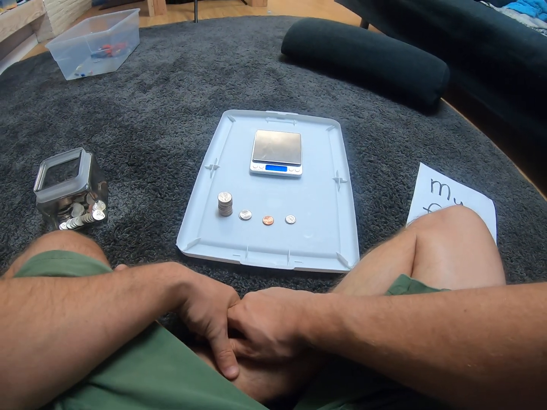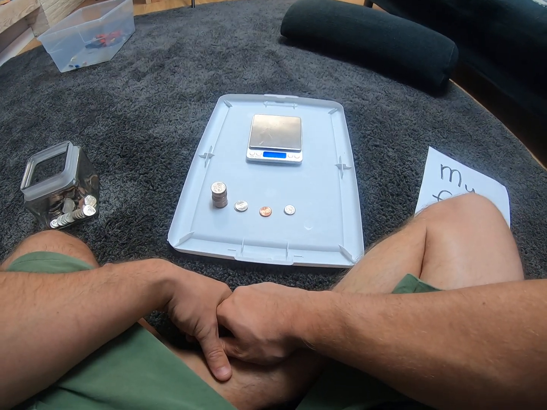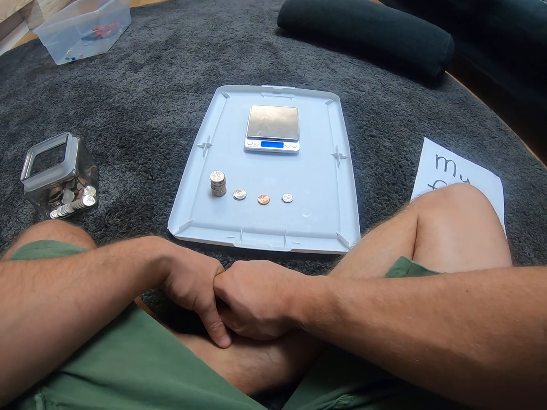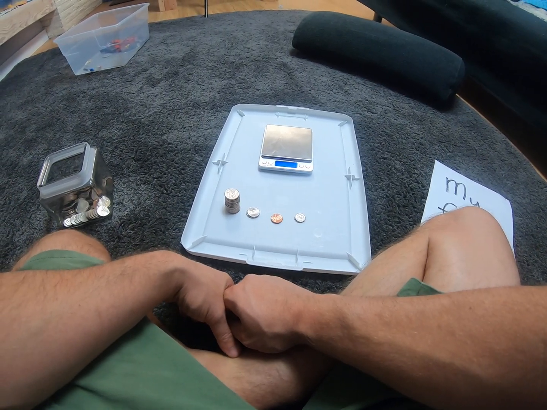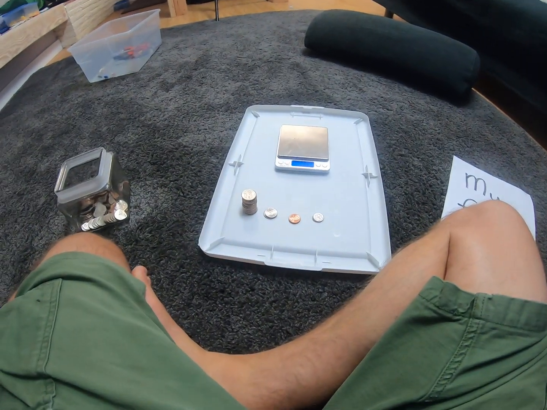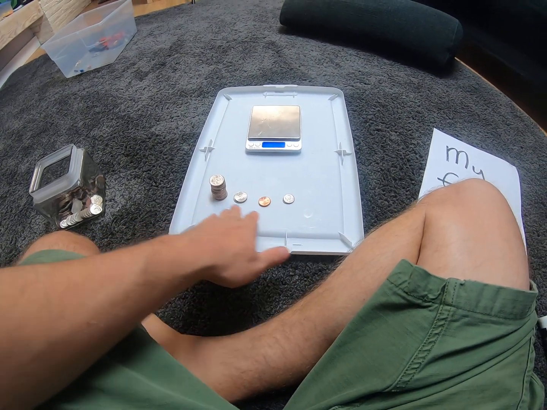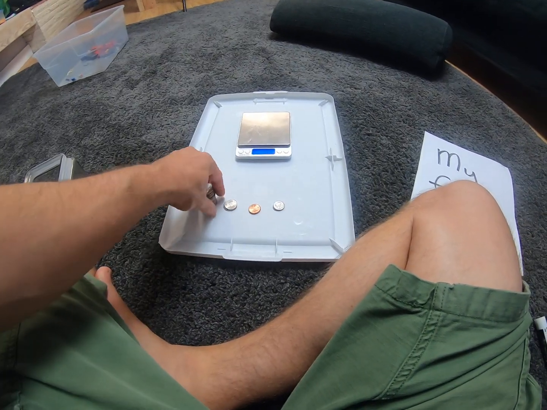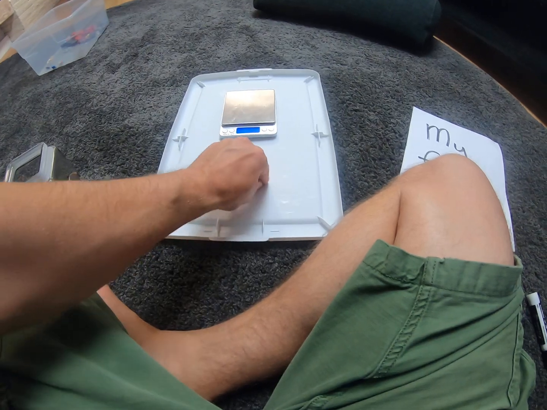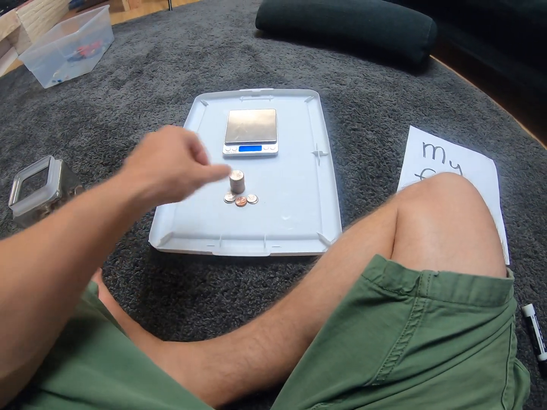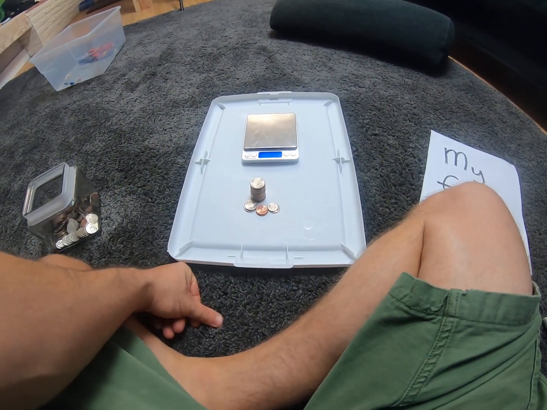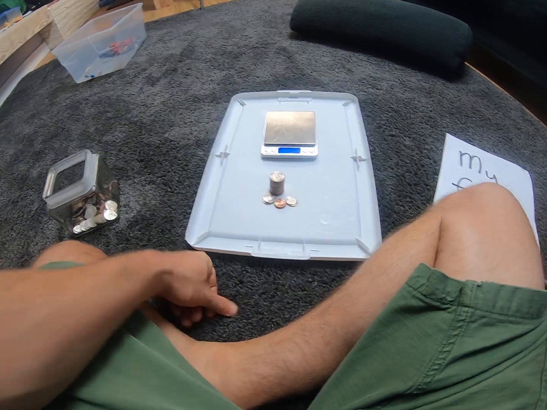Can you calculate the percent abundance of each isotope? And then can you calculate the relative atomic mass, which would be the weighted average of all these? If I was to take this whole sample and find the average mass of those items, then that would be the relative atomic mass.